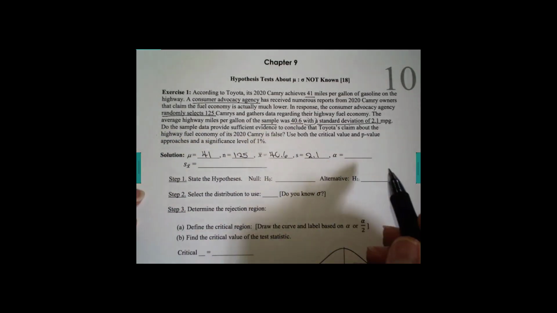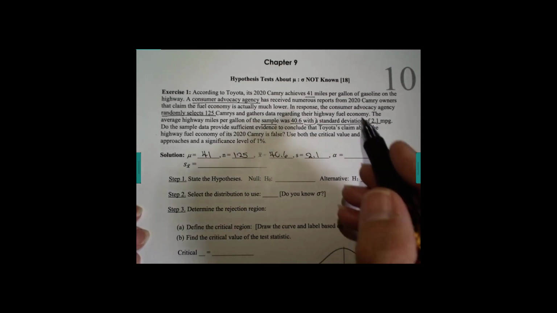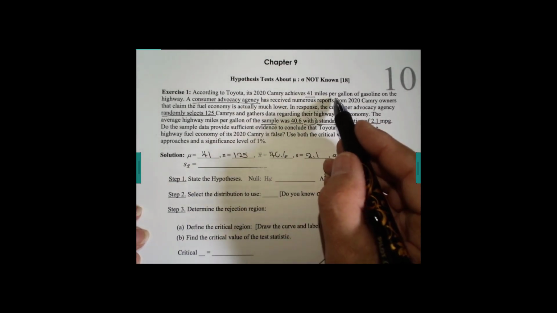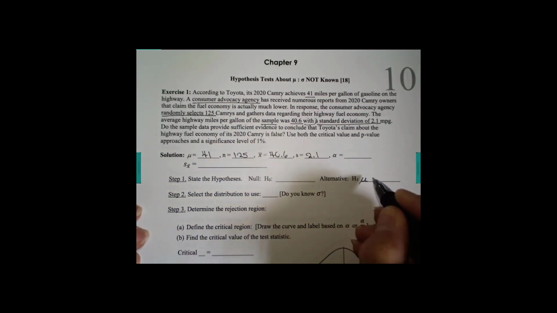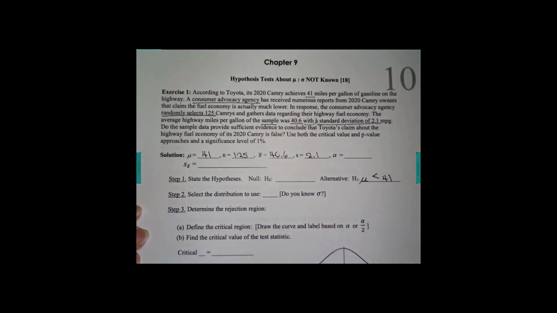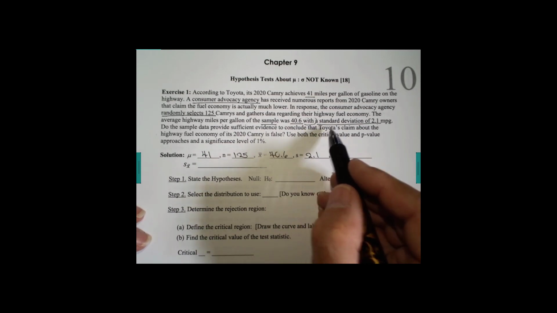And it says, do the sample data provide sufficient evidence to conclude that Toyota's claim about fuel economy is false? Now, what did they claim? They claimed that the fuel economy was at least 41, didn't they? We want to know if that's a lie. We want to know if fuel economy is less than 41. And that's the first thing that helps you. Make sure you set up that hypothesis right. It's easy to get wrong, okay? So look at what you're asking. Is the claim false, okay?